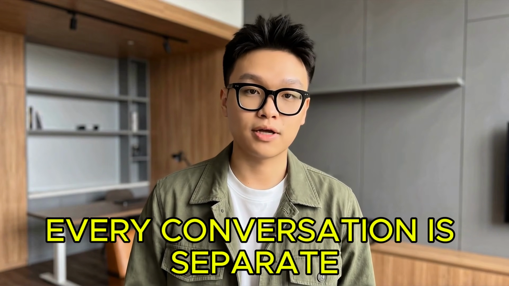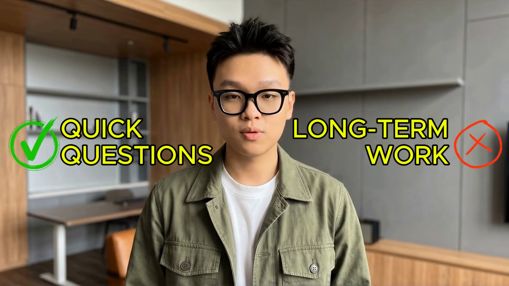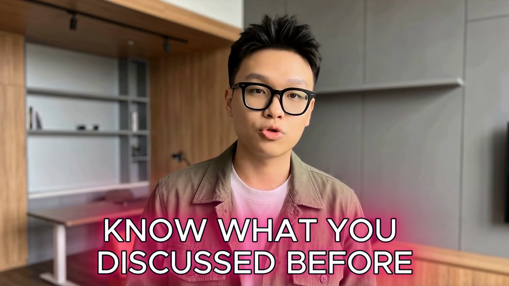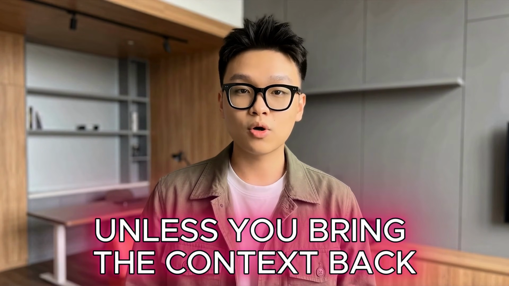To begin with, let's find out what makes notebooks different from normal Gemini chats. The biggest problem with normal Gemini chats is simple. Every conversation is separate. A normal chat is great for quick questions, but not ideal for long-term work. If you are working on a project for days or weeks, Gemini does not automatically know what you discussed before unless you bring the context back.